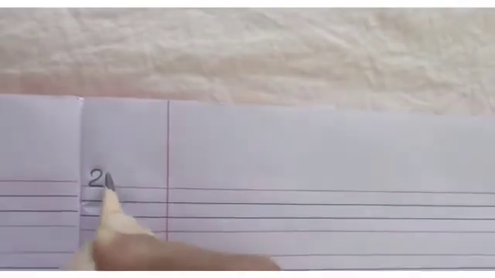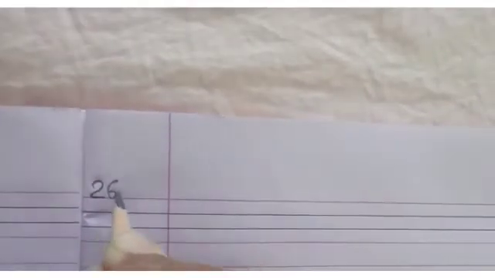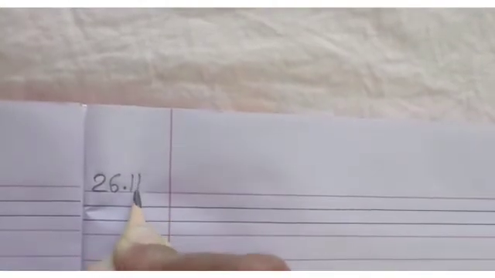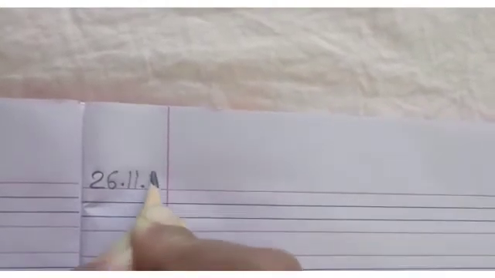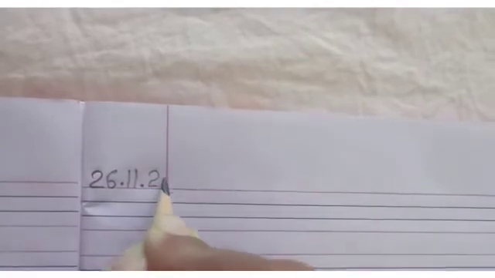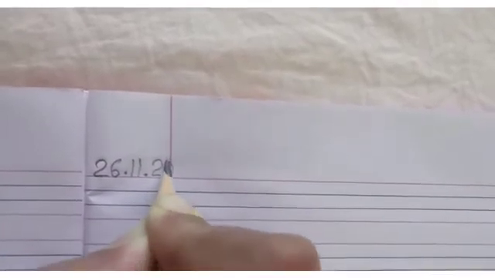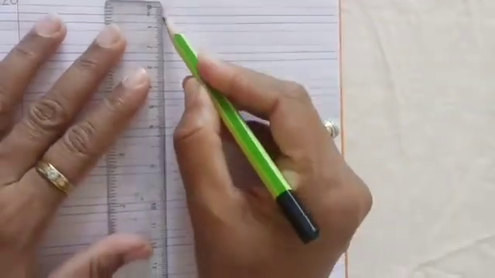Right. Let's write them once again. We shall start with today's date. That is 26 November 2020. Now take a scale, place it in the middle and draw a straight line till the end of the page like this.